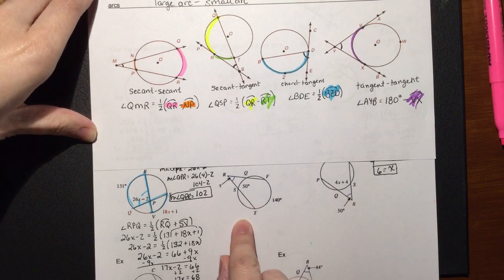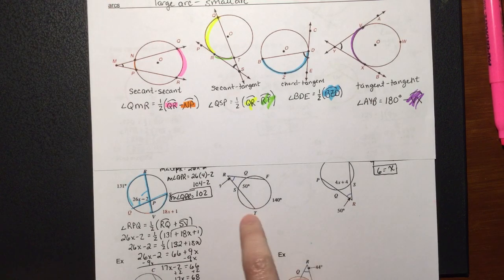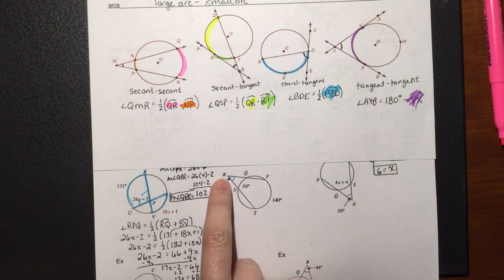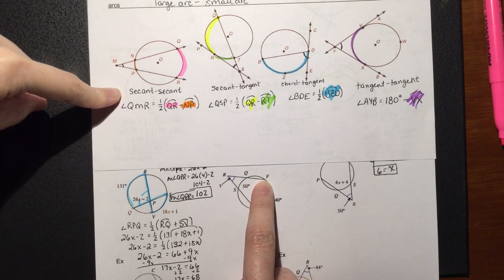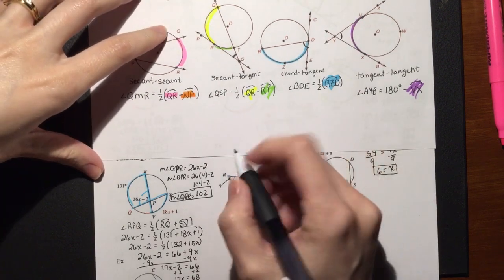So if we look at this first example that we have here, we have 2, that looks like a secant and a secant. So there's secant and secant there. So this one is a secant, secant.